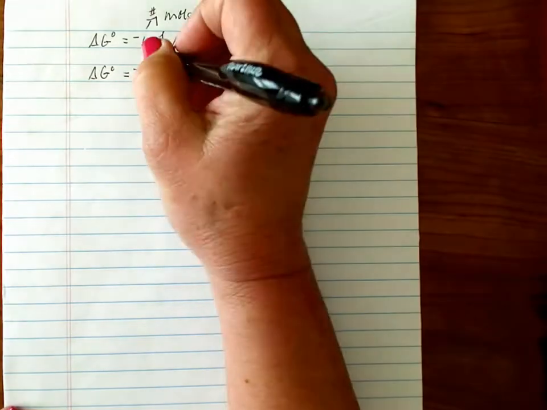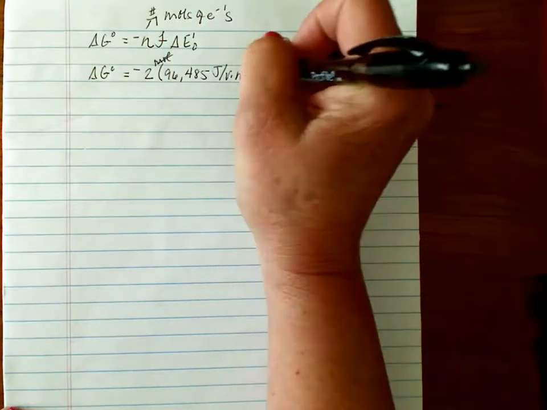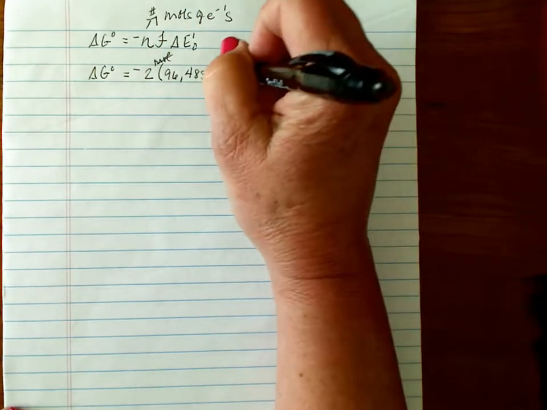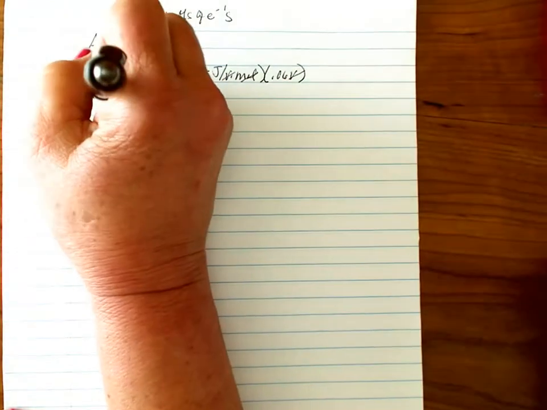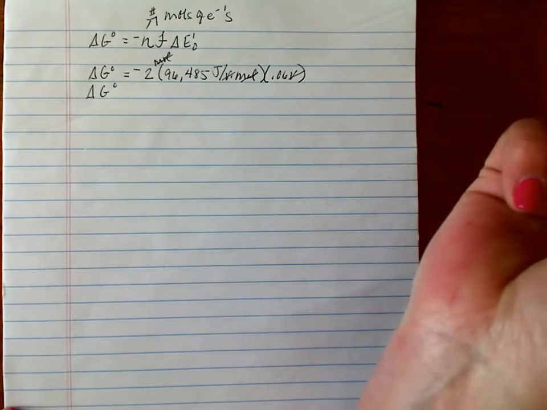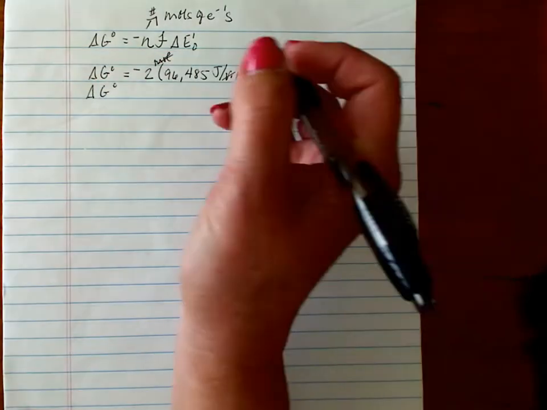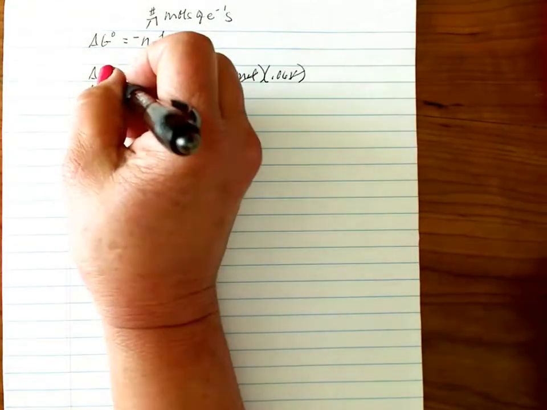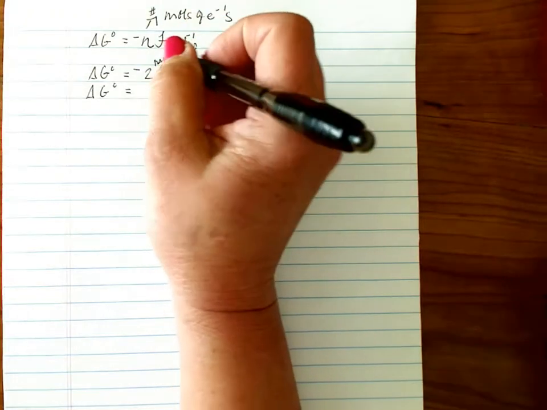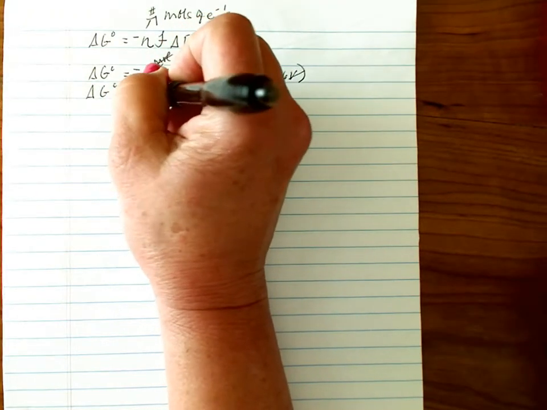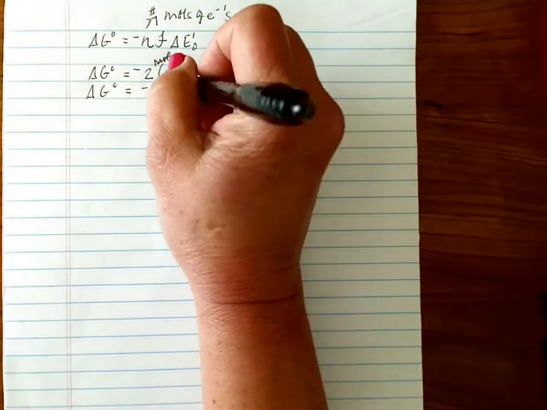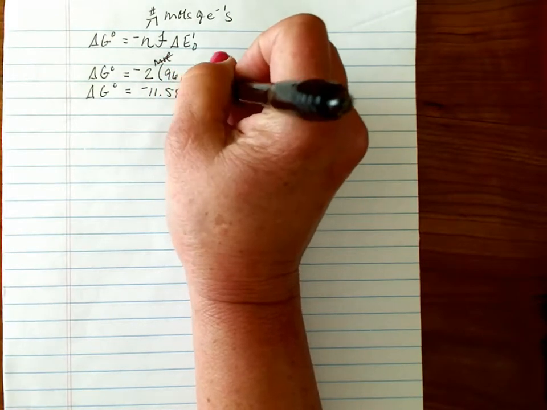So here we have moles. Moles will cancel, volts will cancel, and we'll have the standard free energy of this reaction in joules. I have reported this in kilojoules, and that is a negative 11.58 kilojoules per mole.